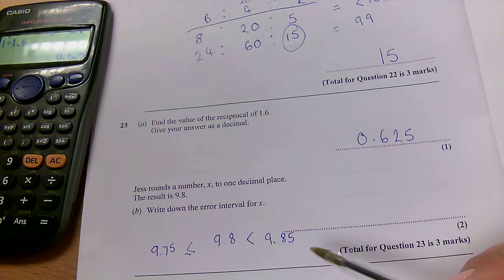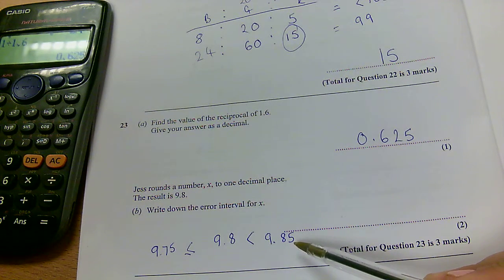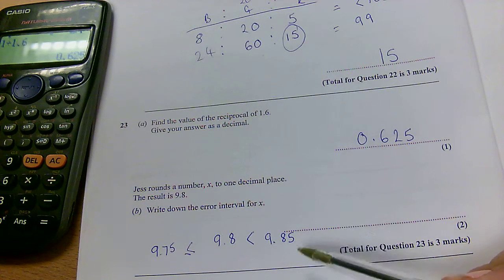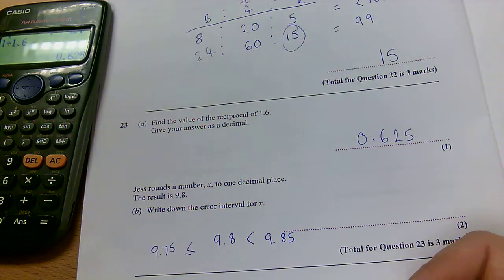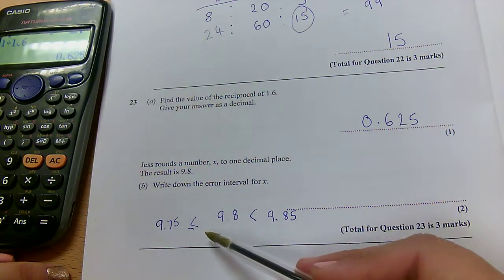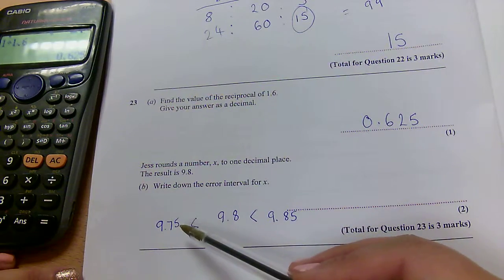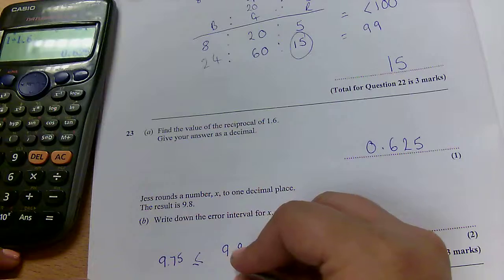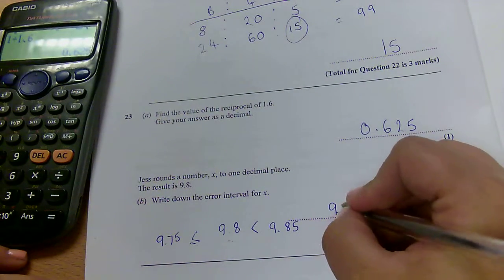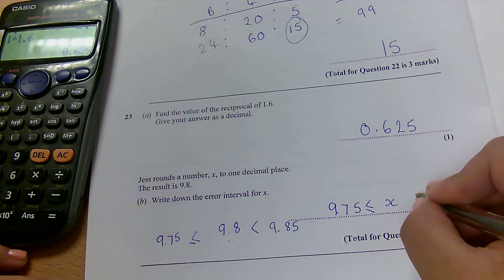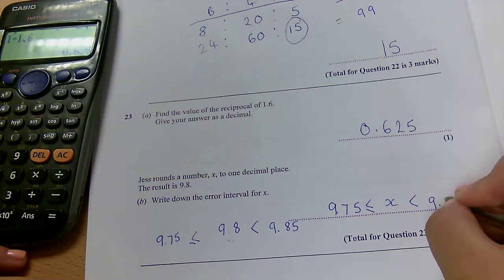You can't have 9.85 on this, because that would round up. So my answer is 9.75 is less than or equal to that number. Well, that number was x actually, wasn't it? So 9.75 less than or equal to x, and x is less than 9.85.